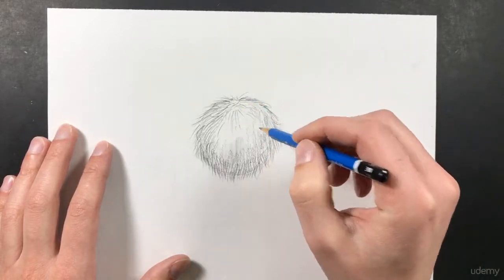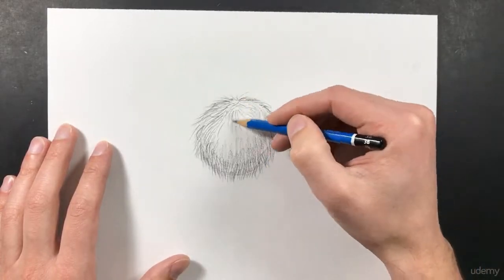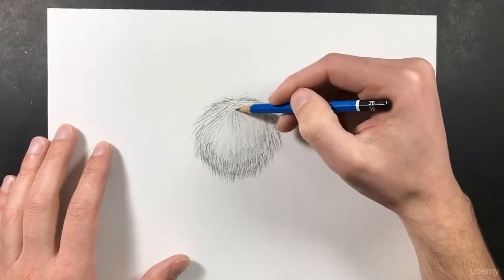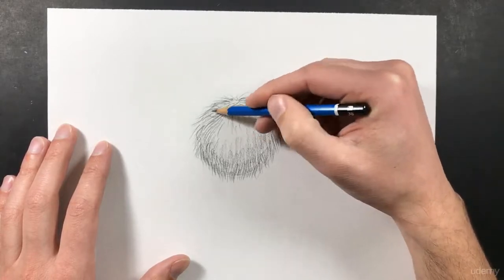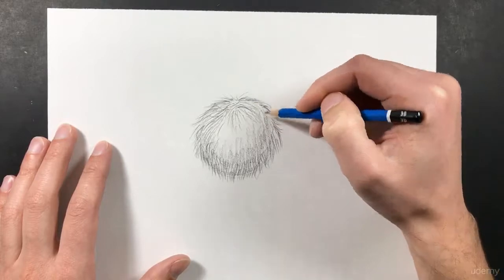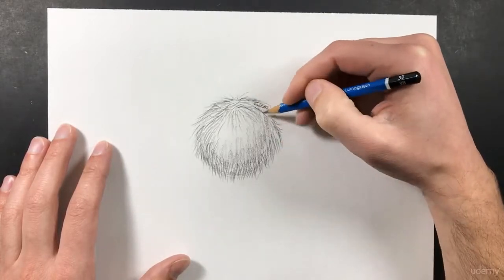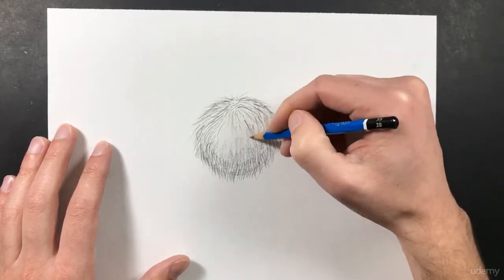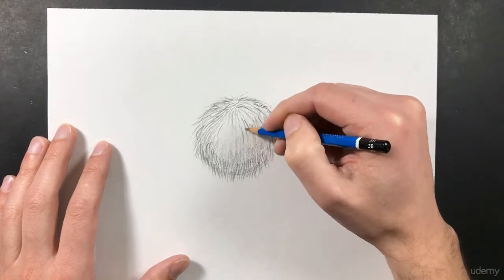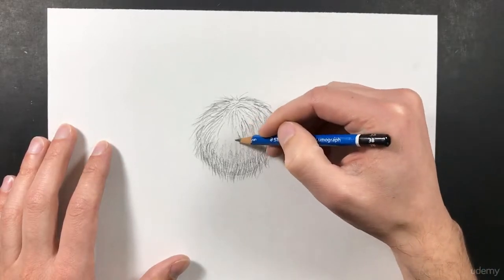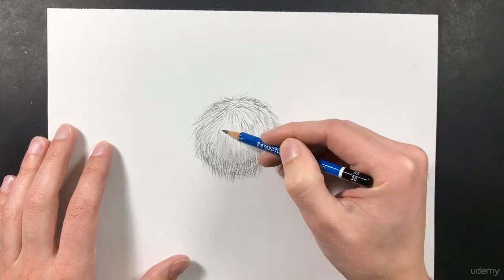Now up here, I'm trying to keep my fur lines a little bit lighter. And as I get into the shadow area, I want to start darkening those lines. So once I start getting over here, I'm going to start making them darker. And that way we can start introducing the shadow and highlight to our fur.